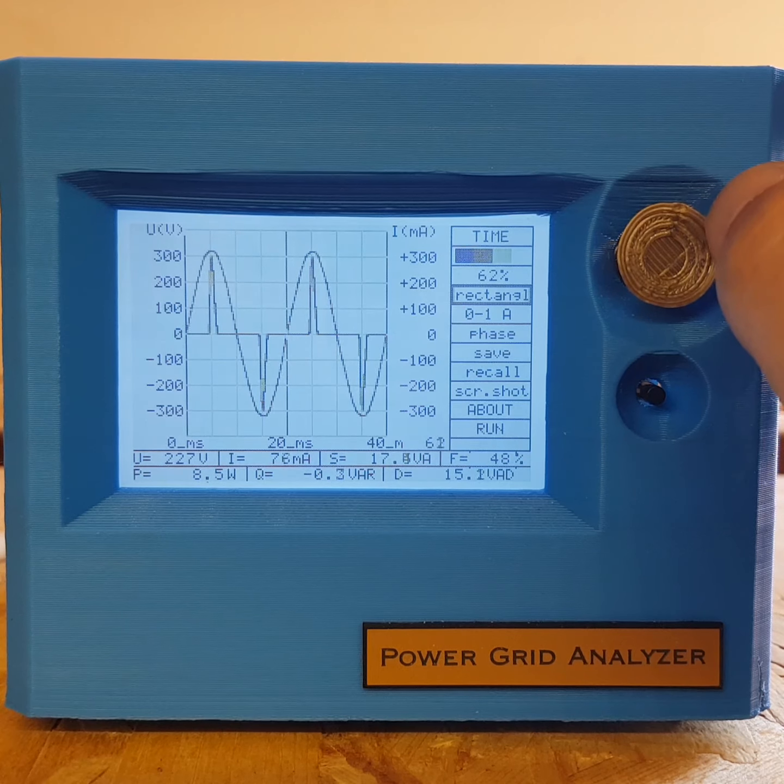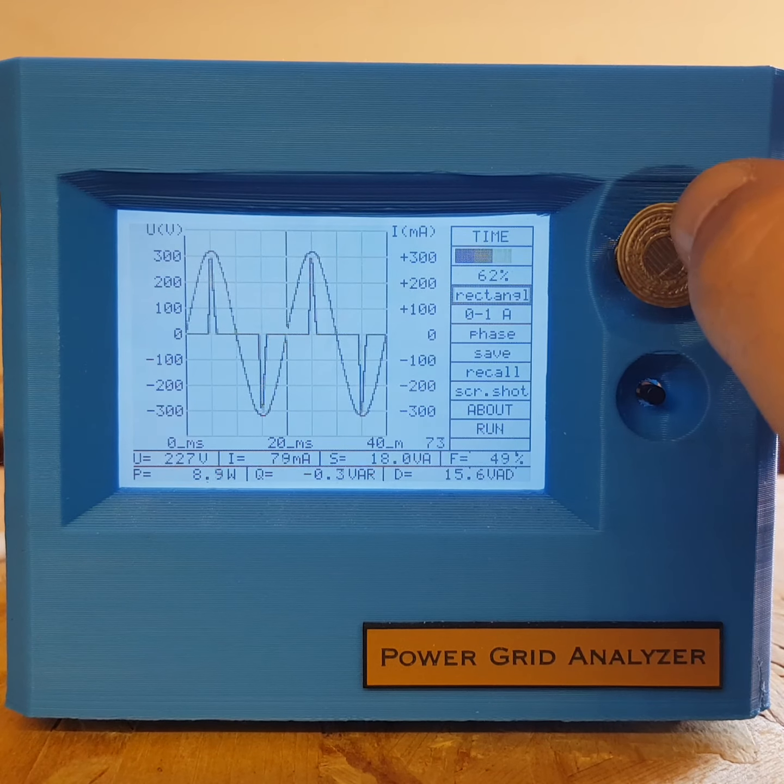You can choose a window for the FFT, but it's not really useful because the sampling rate is a multiple of the power grid's frequency.